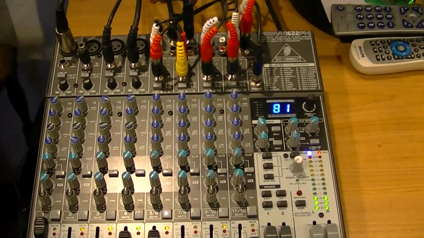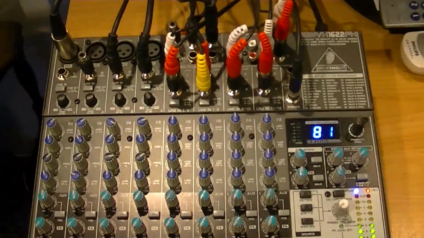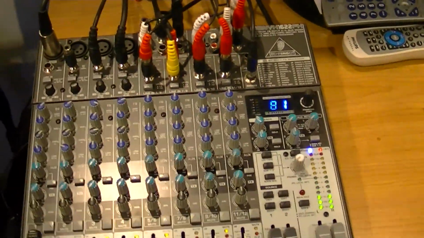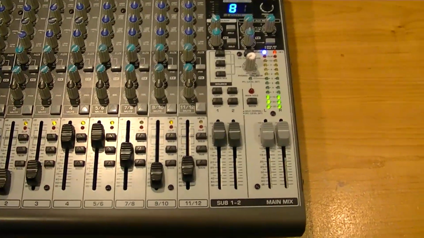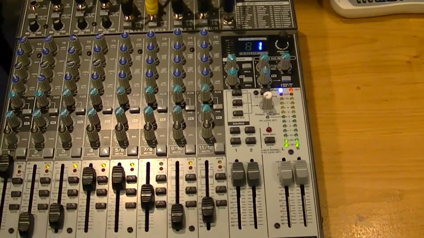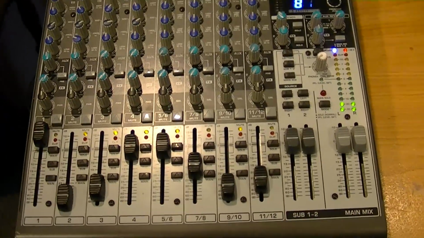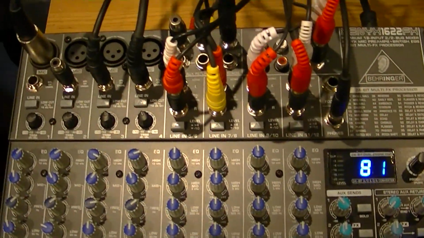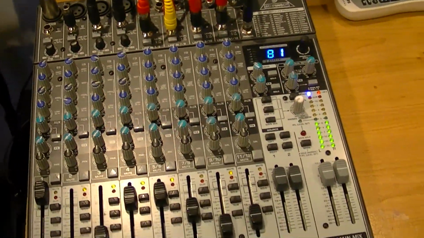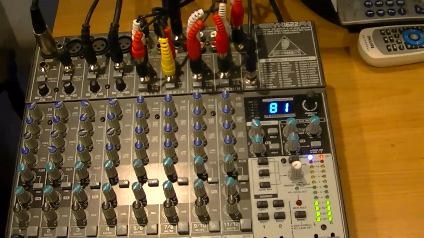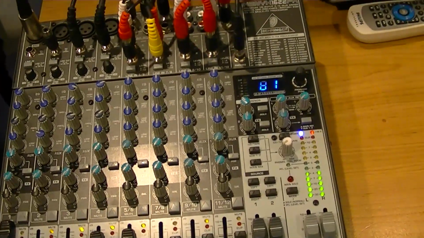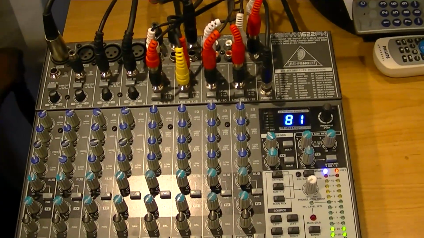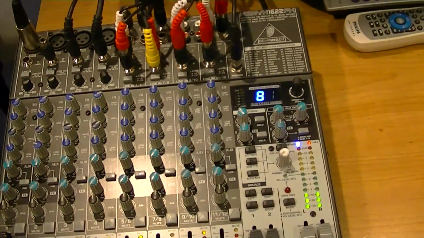So what I wanted to do was give you an overview on how I have my mixer set up here. This is the Behringer Xenyx 1622 FX mixer, and I was just going to tell you how I use it and what does what, to give you an idea on how you want to set up your mixer. Just before I start, my main computer has 3 sound outputs, so 3 of them go into this mixer. That does different things, and then I have some other computers connected to this as well as another mixer.